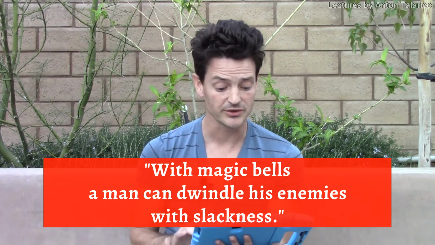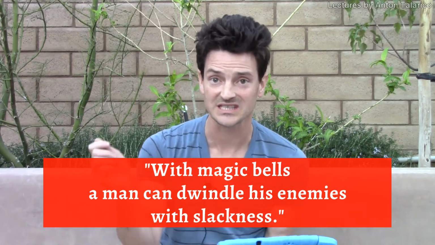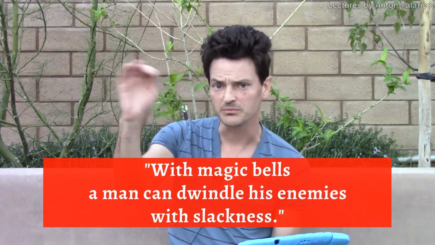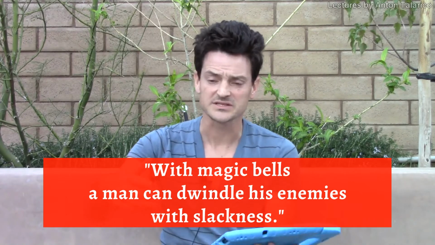The German translation, there's a little bit of German that's shared here. It's with magic bells, a man can dwindle his enemies with slackness. So with sound and music, a man or a woman can make his enemies kind of give up and just kind of fall down, right? But notice it's not through violence. It's not through a kind of directed combat or something like that. It's through sound, right? Rick reflects.